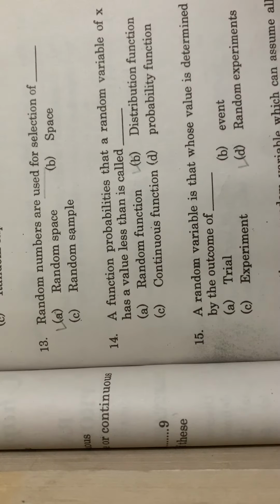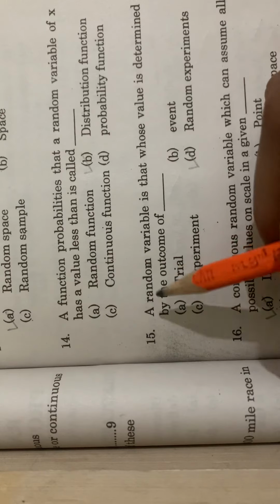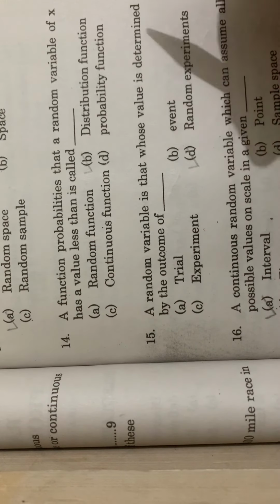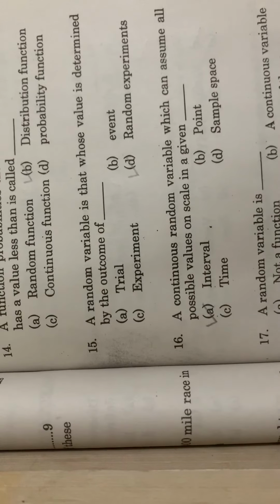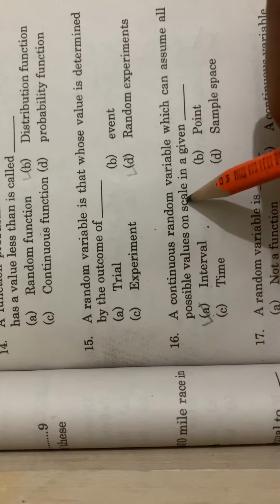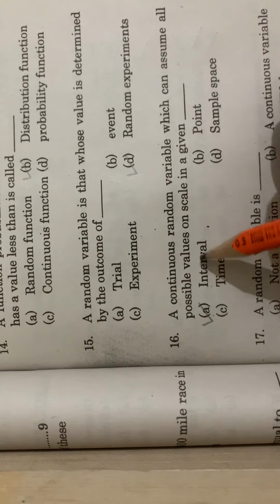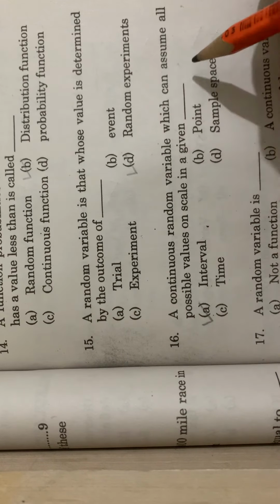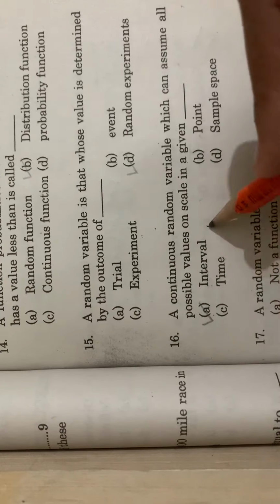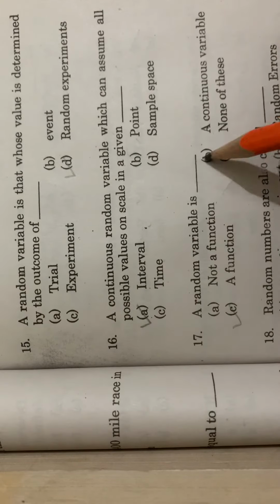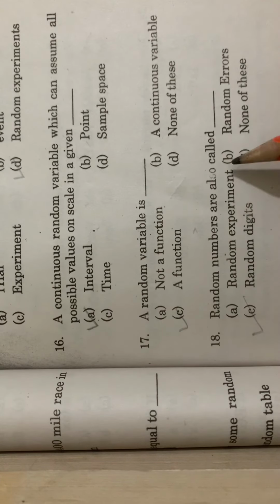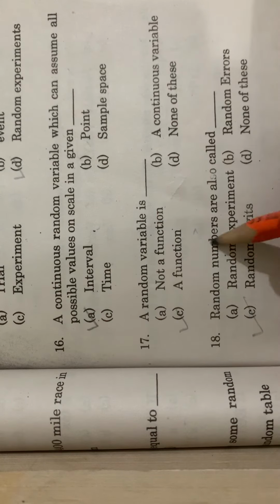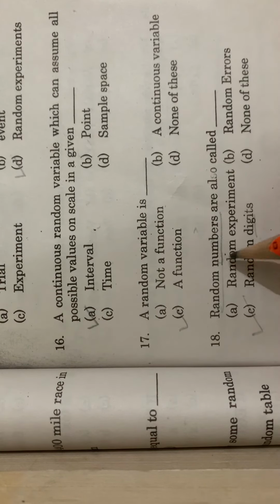dash distribution function. 15th MCQ is a random variable is that whose value is determined by the outcome of random experiments. After that, MCQ number 16 is a continuous random variable which can assume all possible values on a scale is given dash interval in a given interval. Okay, a random variable is dash a function. Number 18th MCQ is random numbers are also called dash random digits. Numbers are also called as digits, so here we have random numbers, so that will be called as random digits.